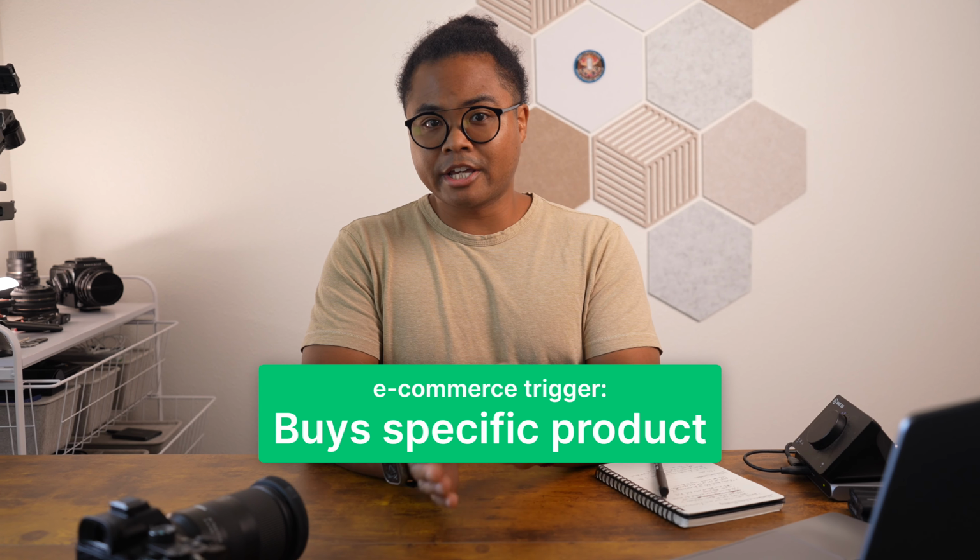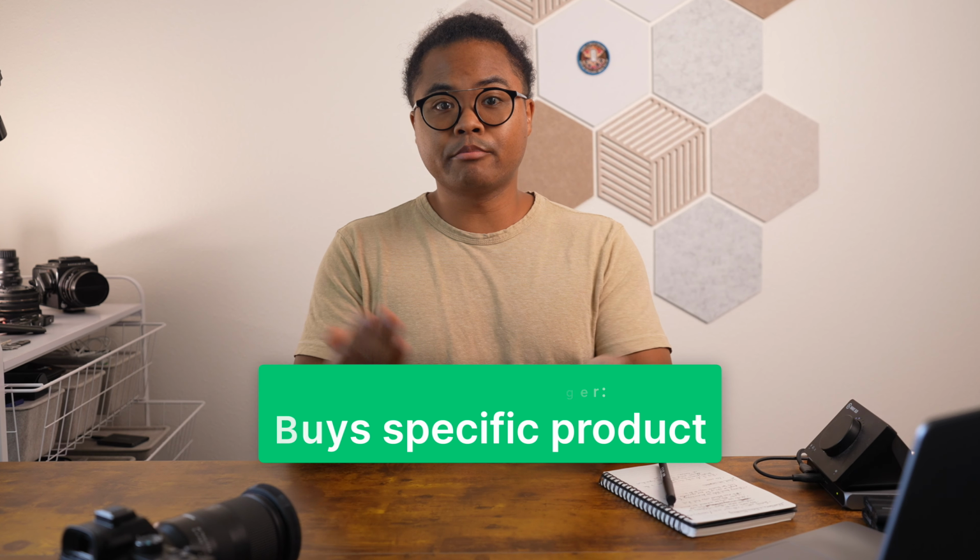Same concept as the buys any product trigger, but scoped to one product. This fires when someone buys a particular item that you've selected. And this is how you get specific and targeted with your marketing. Someone bought your beginner course, trigger a sequence that leads them toward the advanced one. Or maybe they bought a product that pairs well with something else. You'll want to follow up with that product recommendation.